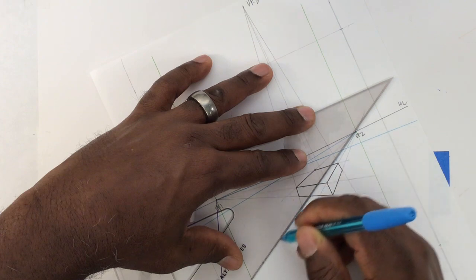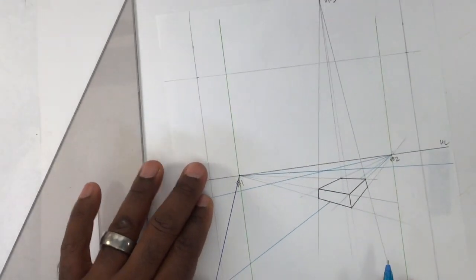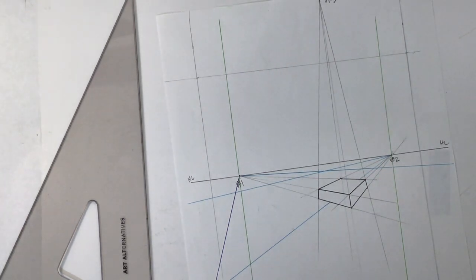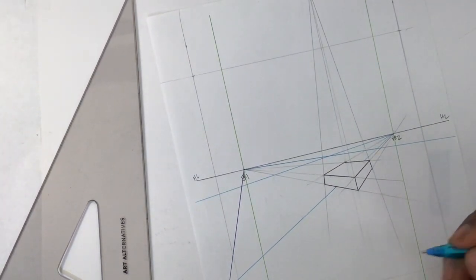And I will just sort of, there we go. Hopefully that's not too distracting. Make sure I'm focused. There we go. Okay. All right, so let's look at the points we have.